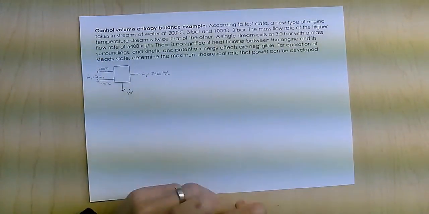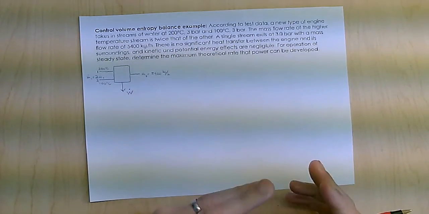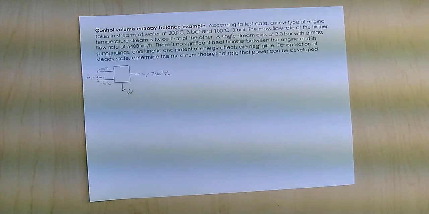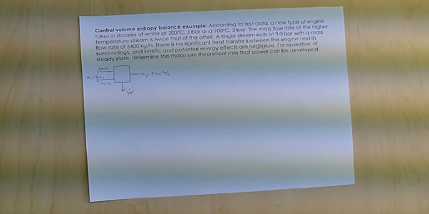There's no heat loss in the engine, no kinetic or potential energy effects. Okay, so I want to find the maximum power that can be developed in this sort of thing.